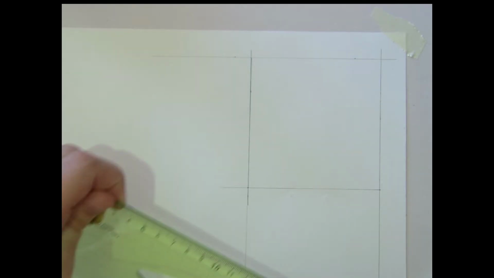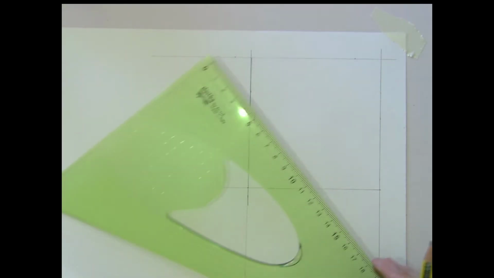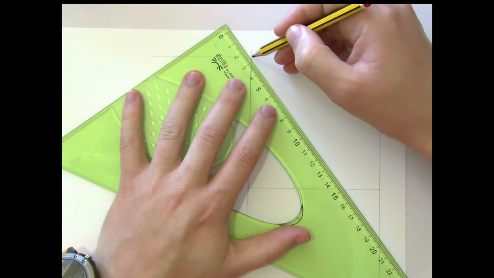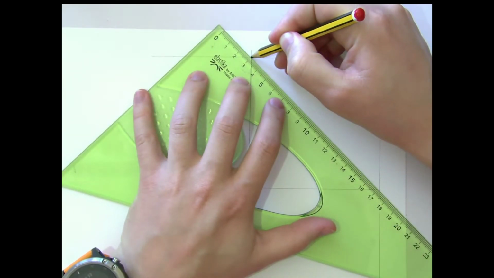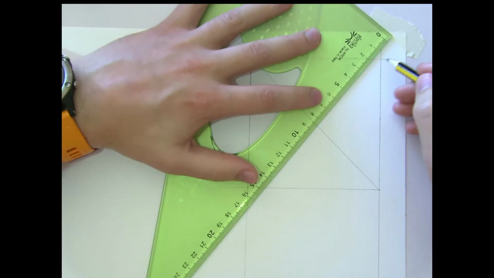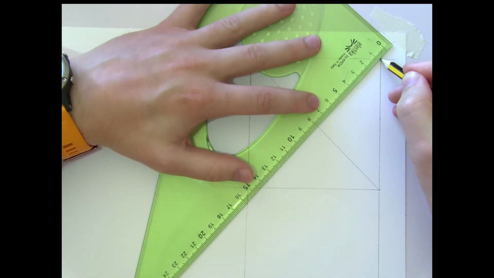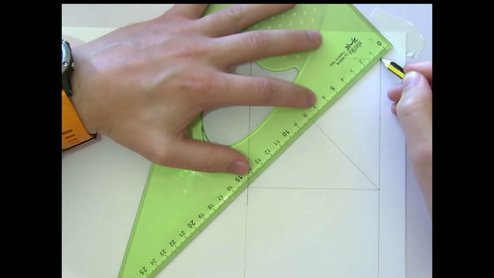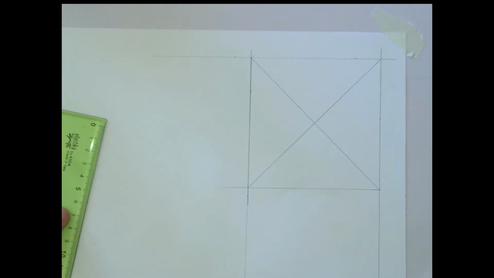So what we're going to do next is join our diagonals. That'll find the center point for us, and it's points that we need. So join the diagonals. So that gives us our diagonal lines.